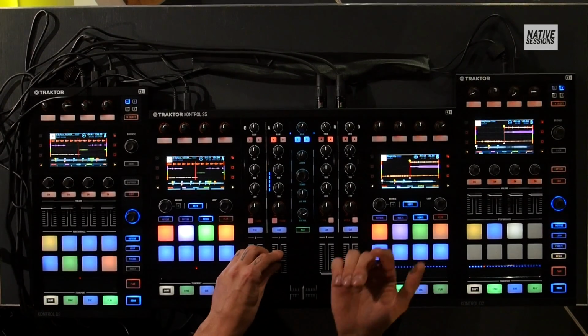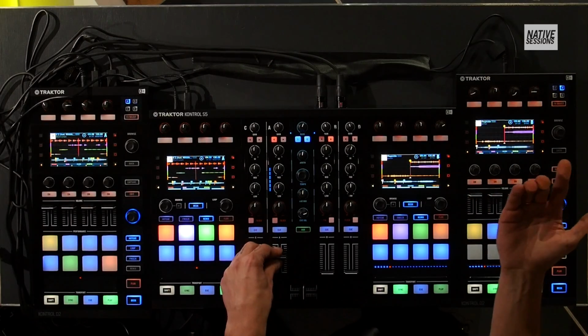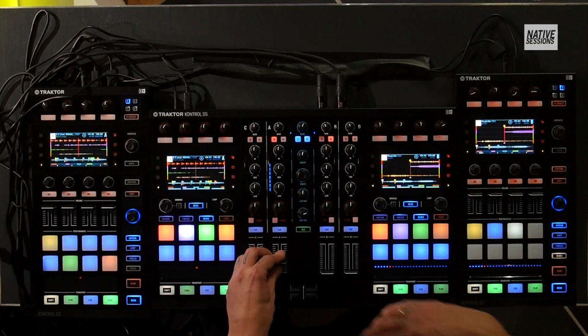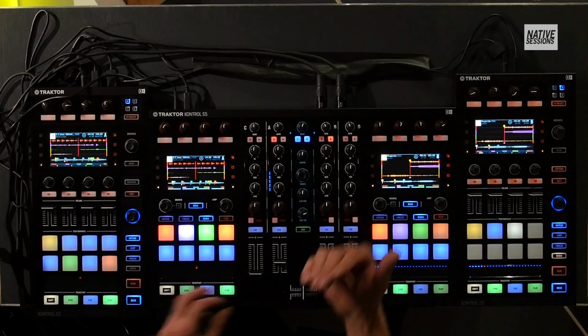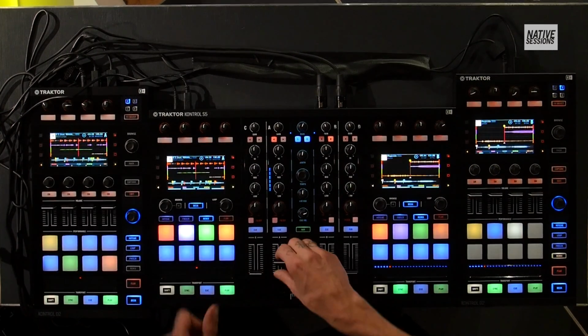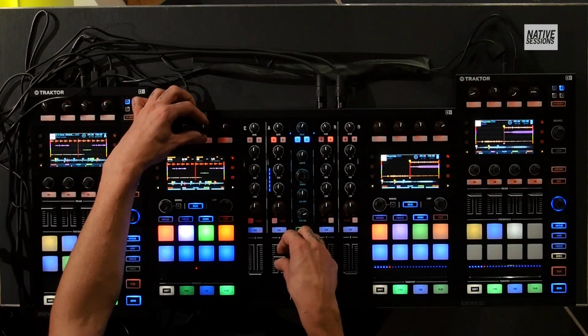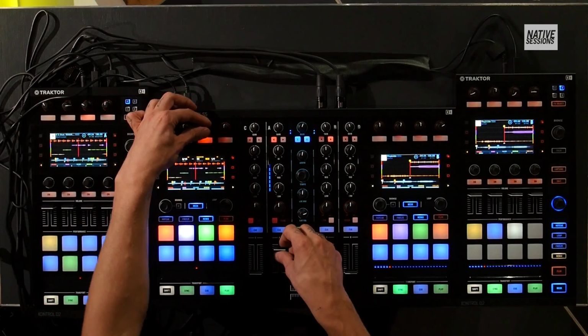I can not only mute them or change the volume of the stems, I can also add effects to the stems. Usually if I add effects in Traktor to a track, it sounds a little bit like this. So I have the effects unit set up to this track, and I'm just gonna add a reverb to the whole track right now.